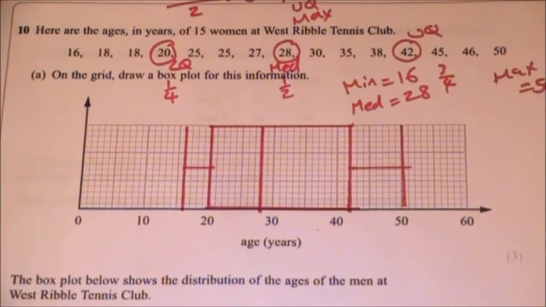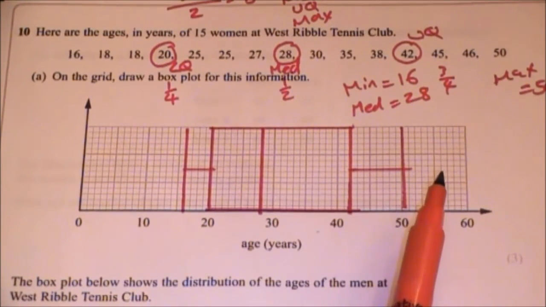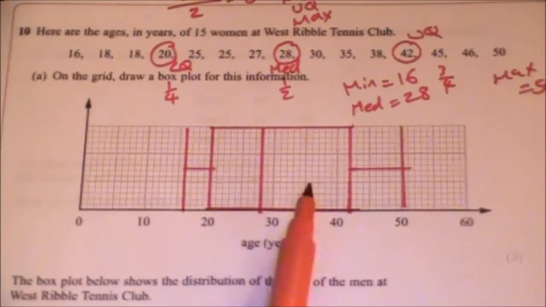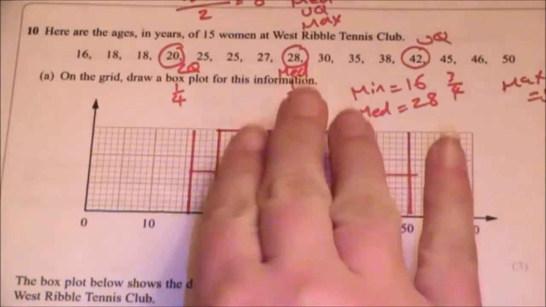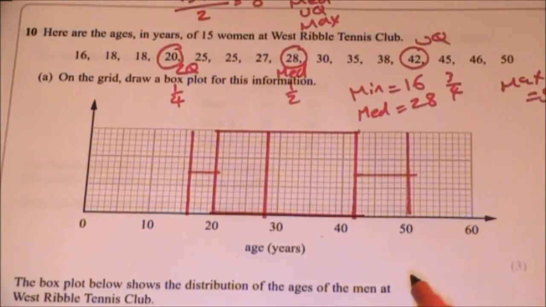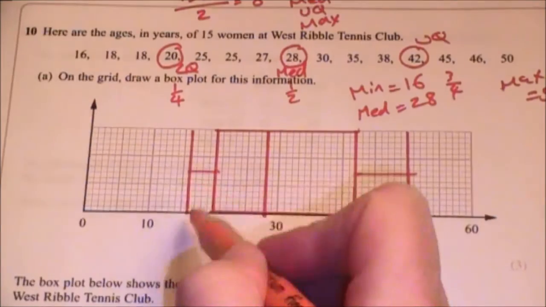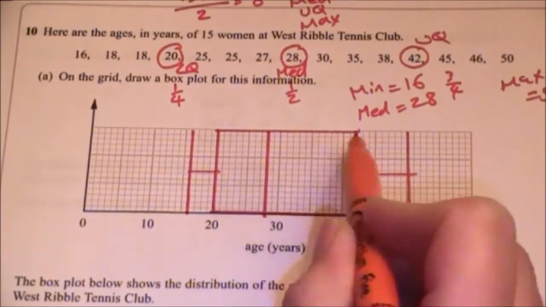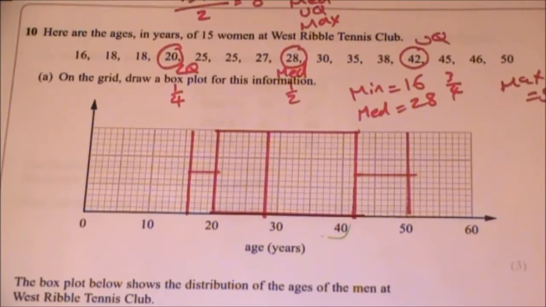You get 2 marks if you've got 3 correctly plotted values, including the box. Okay, so box and whiskers. So you would need to show that there's a box and that there are whiskers. You get 1 mark if you've got 2 correctly plotted values, including the box, or 5 values and no box. So if you've got all 5 lines but you haven't joined them up, then you just get 1 mark for that.